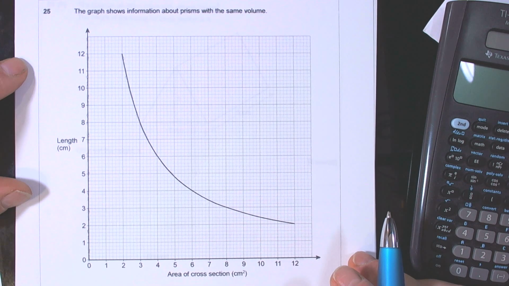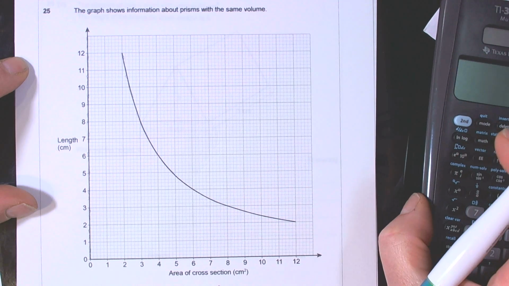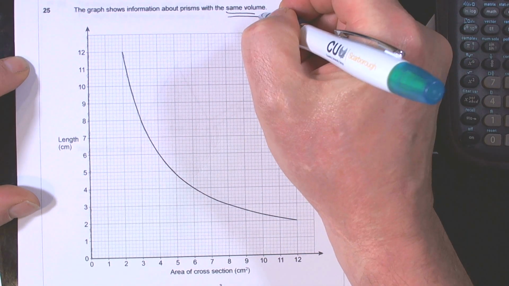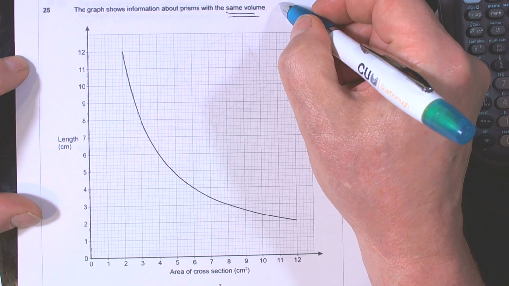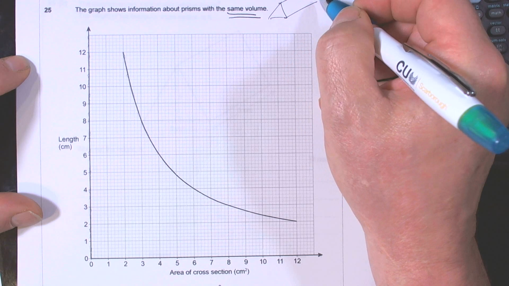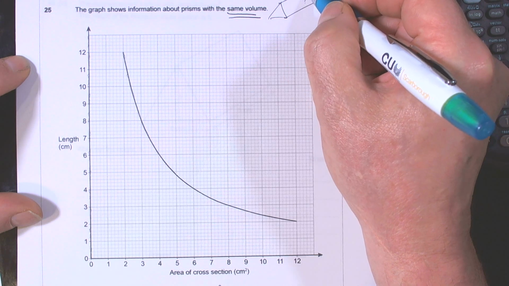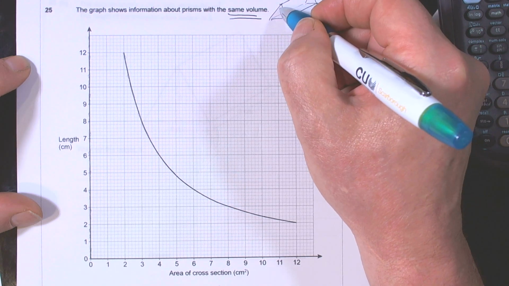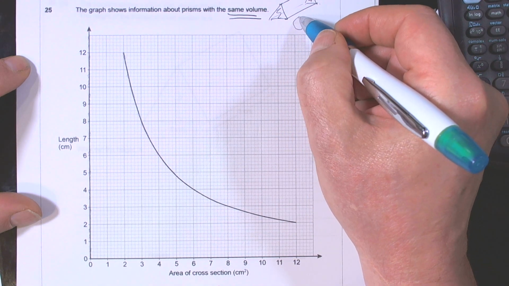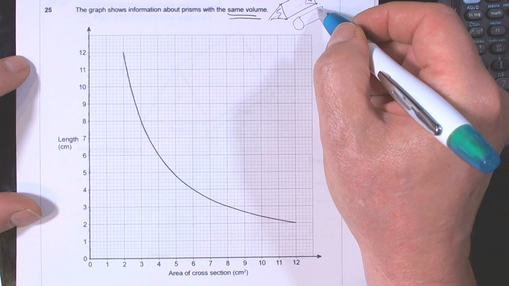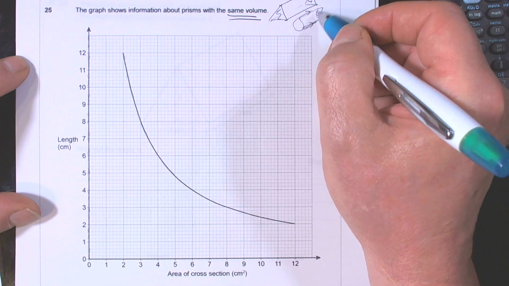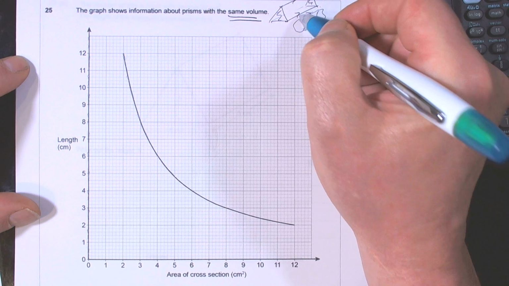Okay, so this graph shows information about prisms with the same volume. Okay, so there's the clue. I've got to remember that a prism is like any shape where it's a 2D shape extended in parallel direction where the two end faces are the same. So it could be any shape really, as long as the end faces are the same and the edges between the two end faces are parallel.